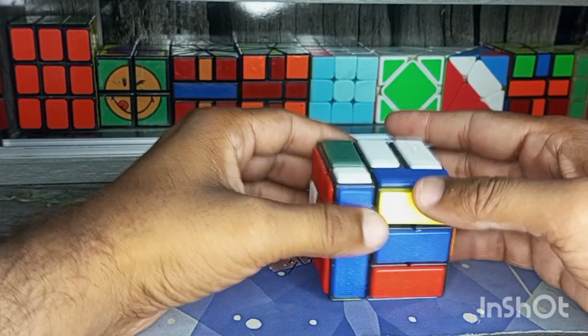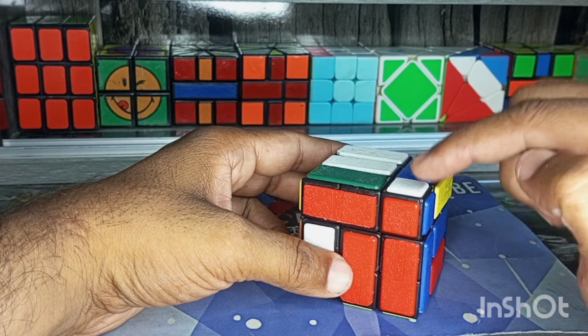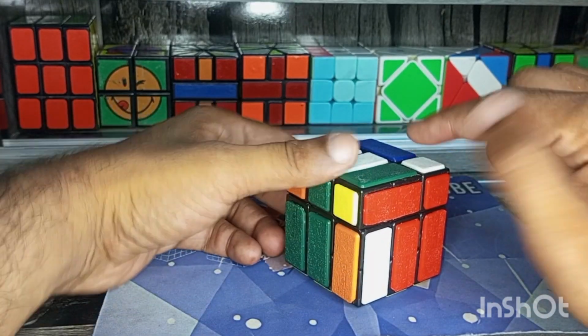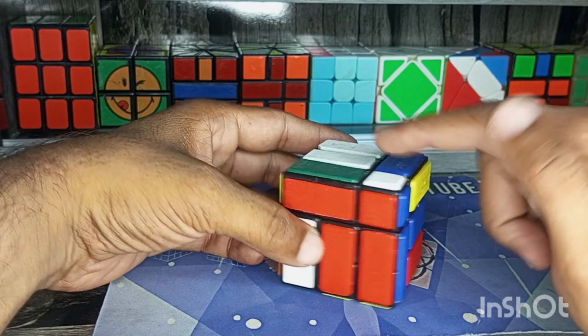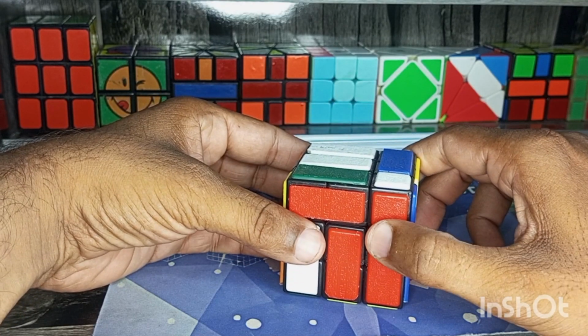So okay, again we can see our cross is complete. It just depends on practice, and we can complete our cross easily. So this is matching, this is also matching. So that was our first step.